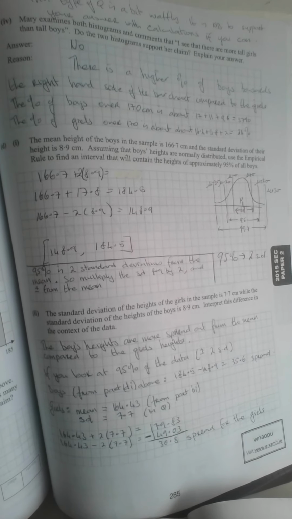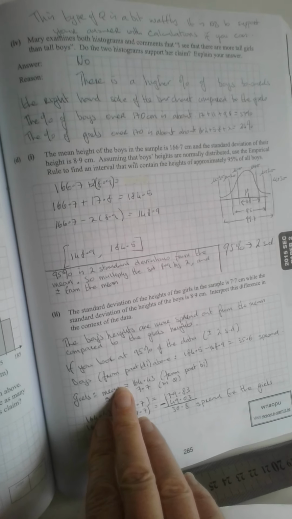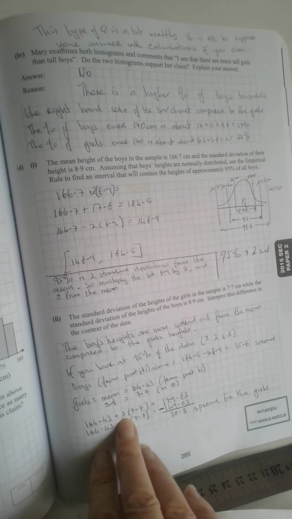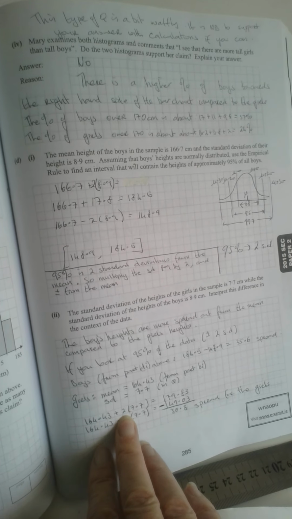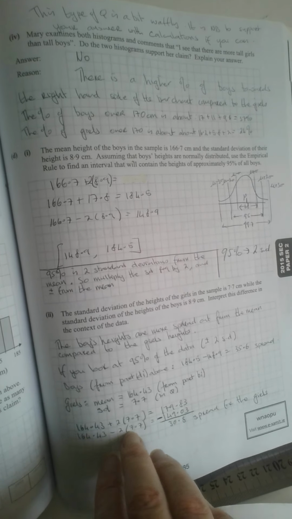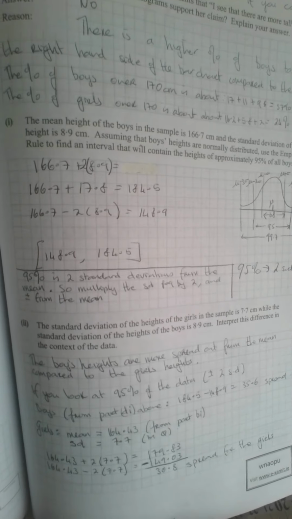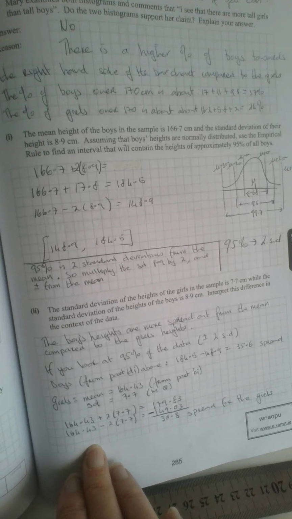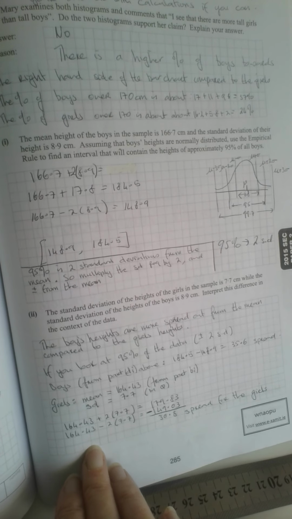Last bit there. Here, the standard deviation of the heights of the girls is 7.7, while the standard deviation of the height of the boys is 8.9. Interpret this difference in the context of the data. Okay, again, this is very tricky, and I wouldn't know whether I've done enough for this type of question. The boys' heights are more spread out from the mean compared to the girls' heights.